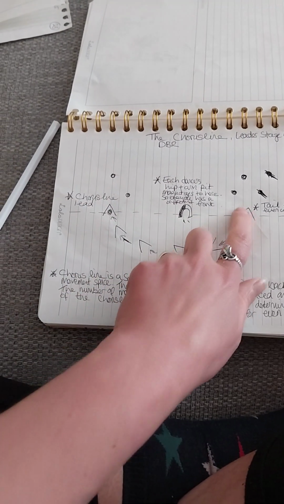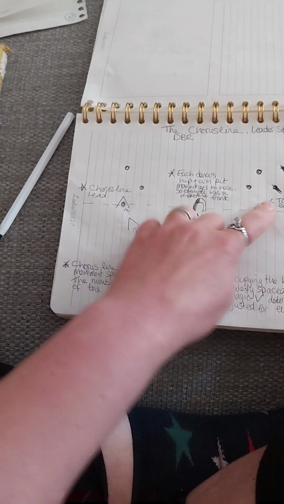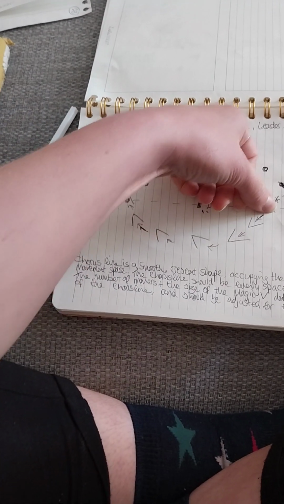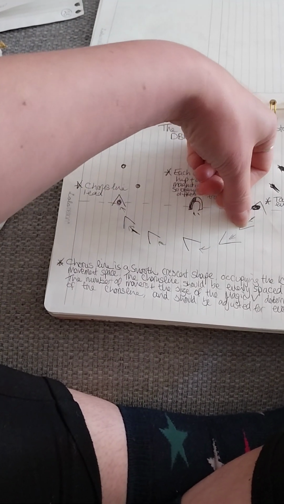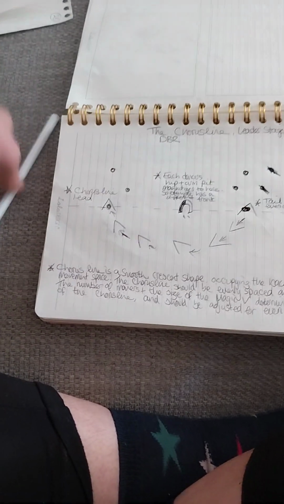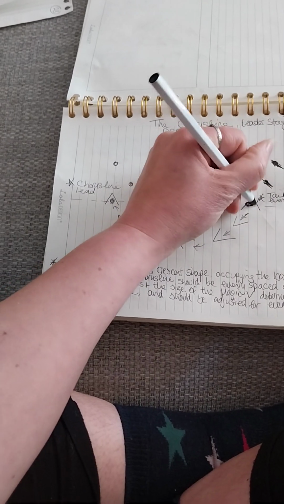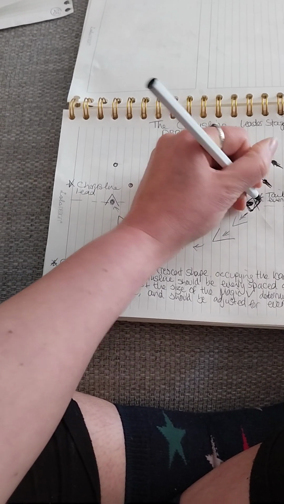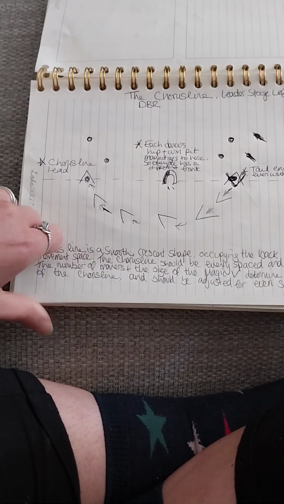As I said before, that person there wouldn't be facing front. They would have their front facing to the back of this person. So the arrow would actually be adjusted, to be like that. Okay.